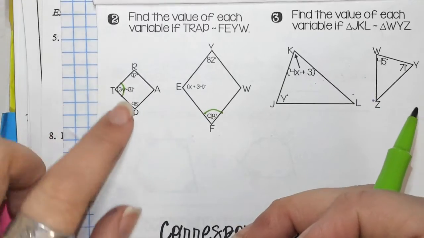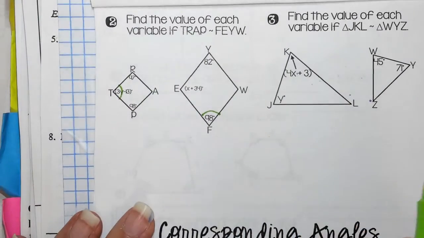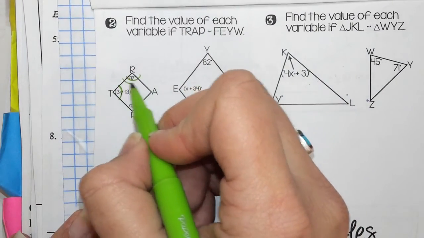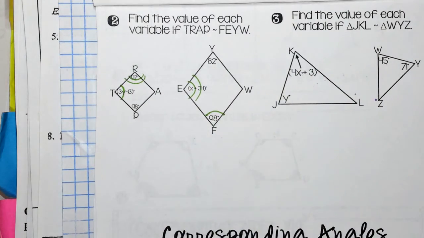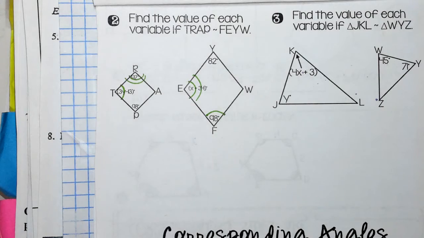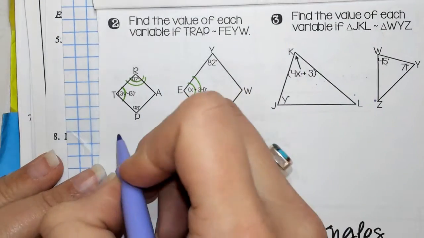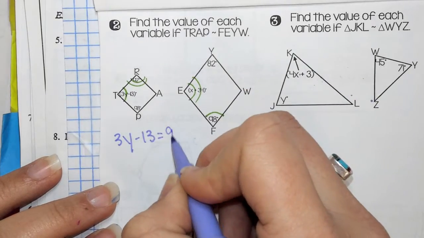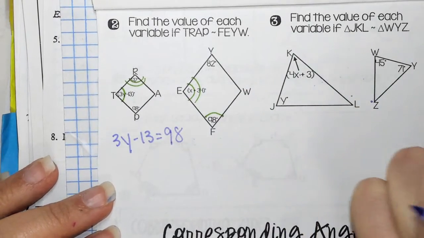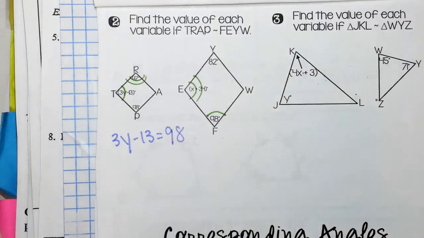All right. So what is R going to be congruent to? E. All right. So that should have two rainbows. Does that help us with our X and our Y? Okay. So we're going to take 3Y minus 13. And what are we going to set it equal to? 98. Because those two are congruent. Look at us go. All right. How would we solve that?